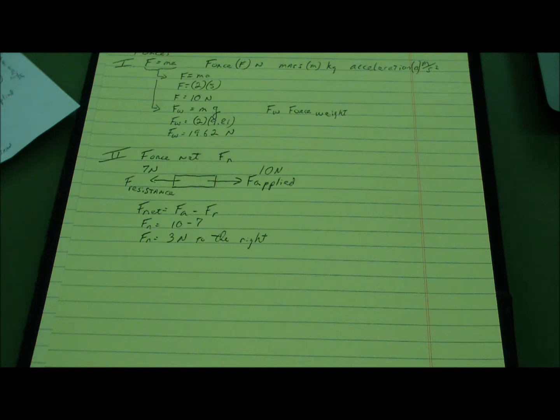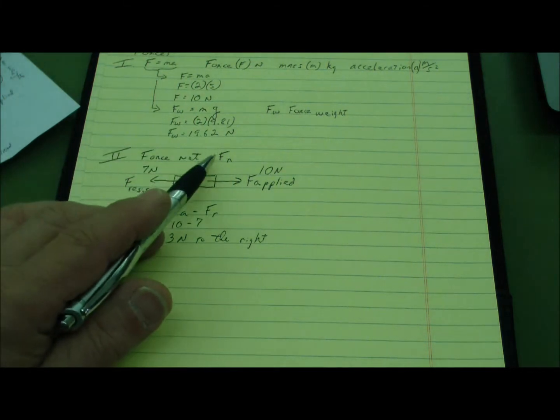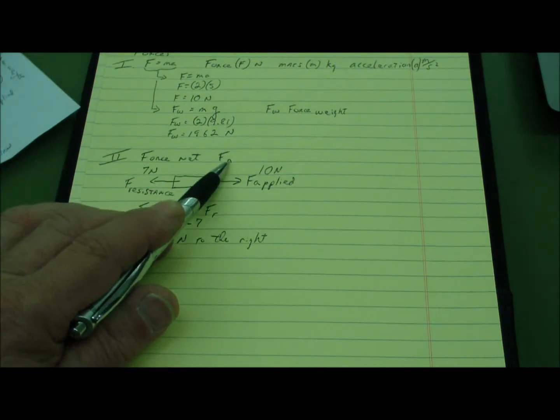Okay, we're now going to take a look at force net. Force net is very useful because this will give us a sum of all the forces that are acting on an object, and we'll represent this by Fn.